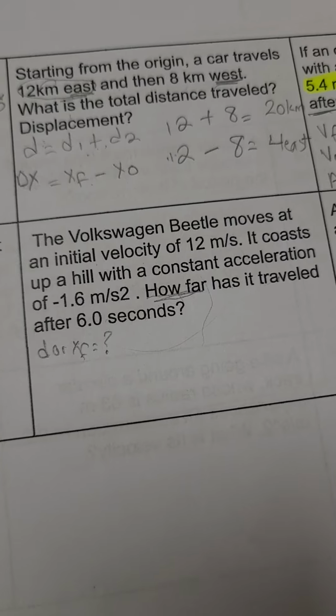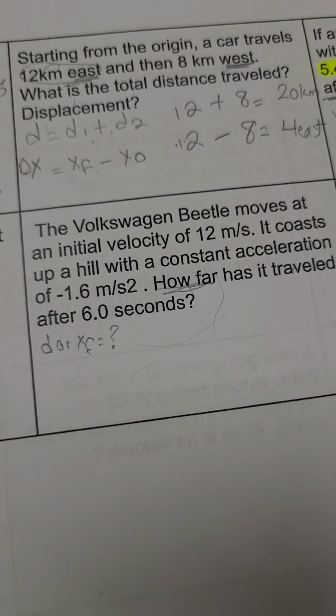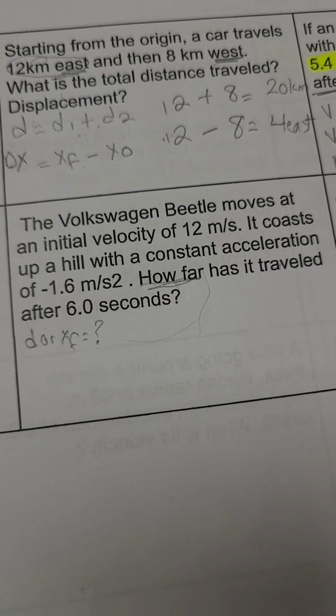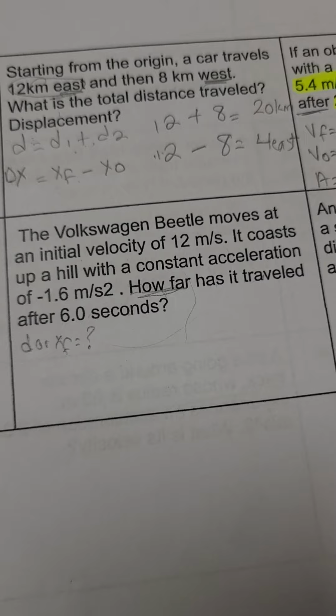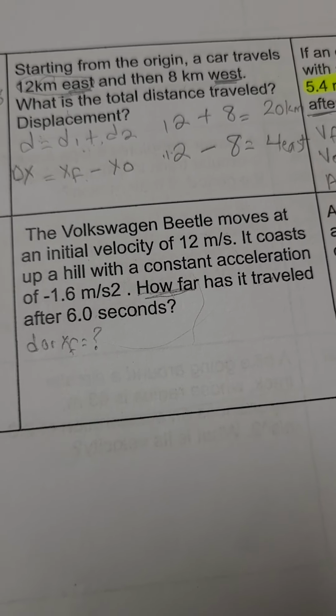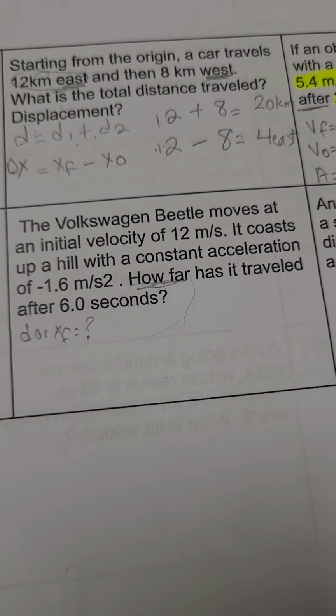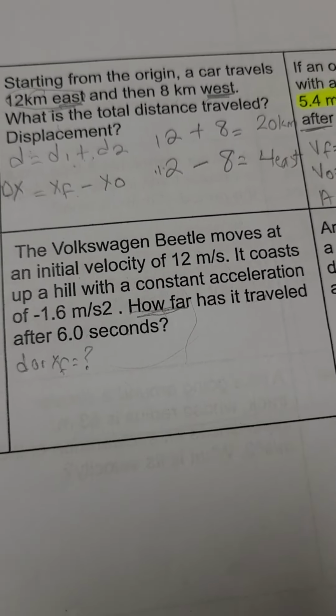Now let's read it so that we can pull our important details that are going to support us. The Volkswagen Beetle moves at an initial velocity of 12 meters per second. It coasts up a hill with a constant acceleration of negative 1.6 meters per second squared. How far has it traveled after 6 seconds?